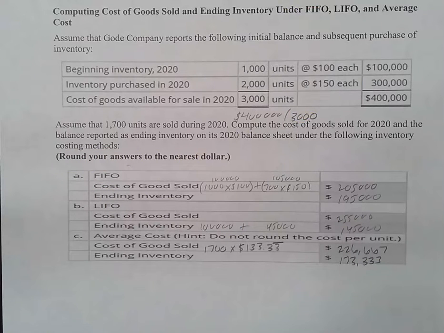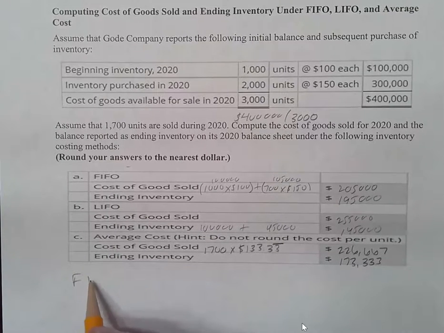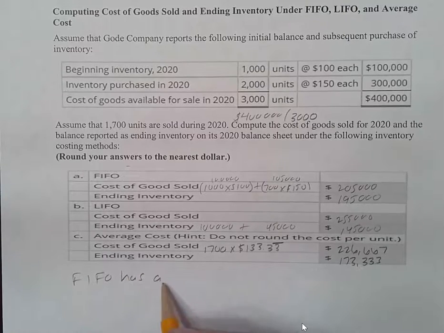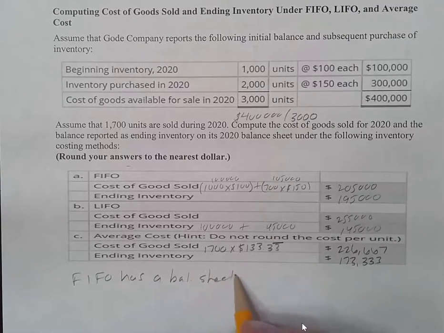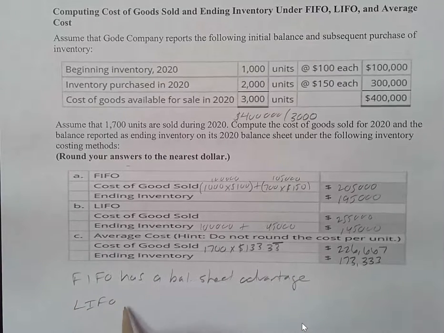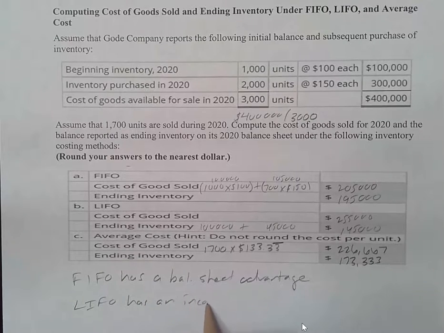Okay, so we did that. And we have all of our answers. Now I want to say a couple of things. FIFO generally has an advantage of what I would call this. We would say that FIFO has a balance sheet advantage. Okay, so FIFO has a balance sheet advantage. And we would also say that LIFO has an income statement advantage.